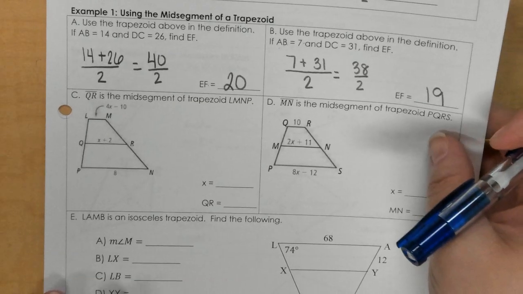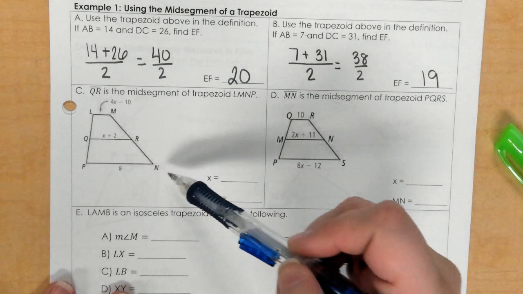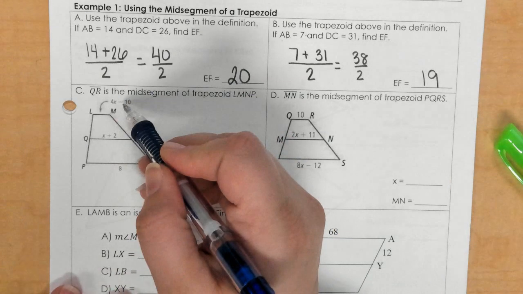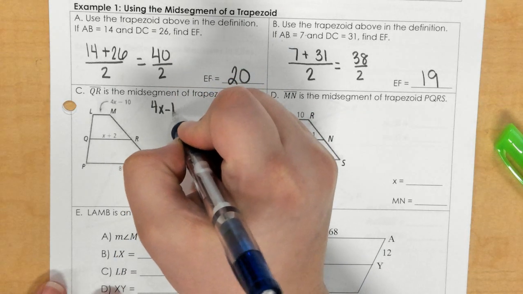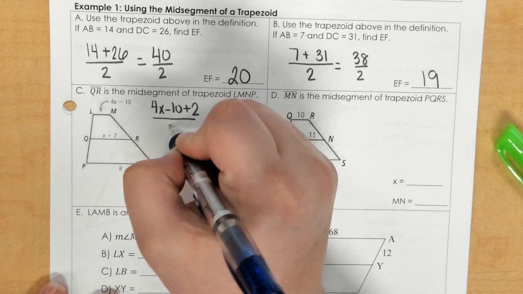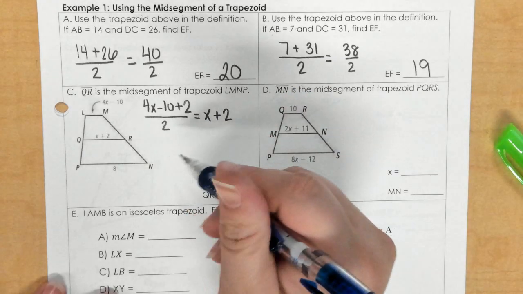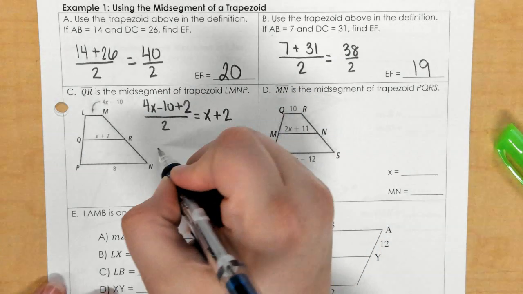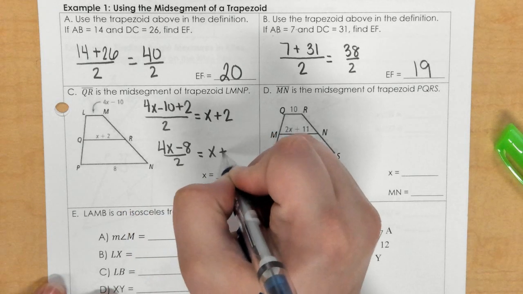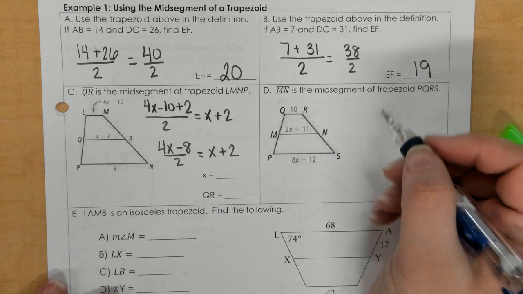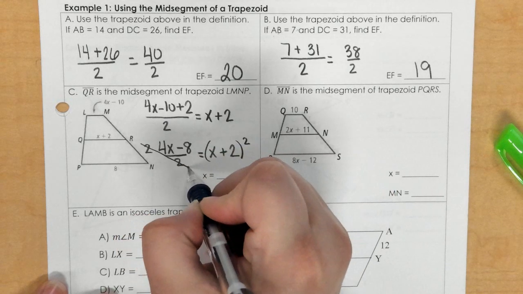In letter C, QR is the midsegment of the trapezoid LMNP. So I'm going to take the top base plus the bottom base divided by 2, and that equals the midsegment, which is x plus 2. So here I would combine like terms, so 4x minus 8 divided by 2 equals x plus 2. I then would multiply both sides by 2 and cancel out the 2.